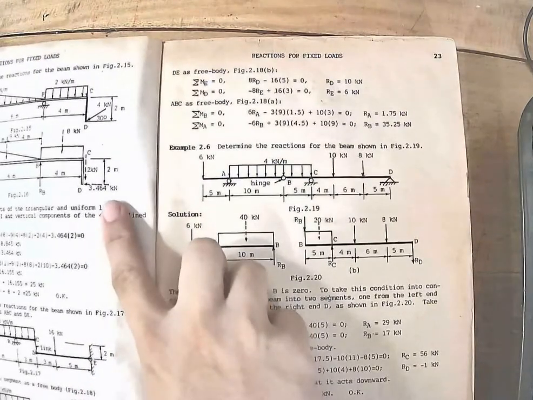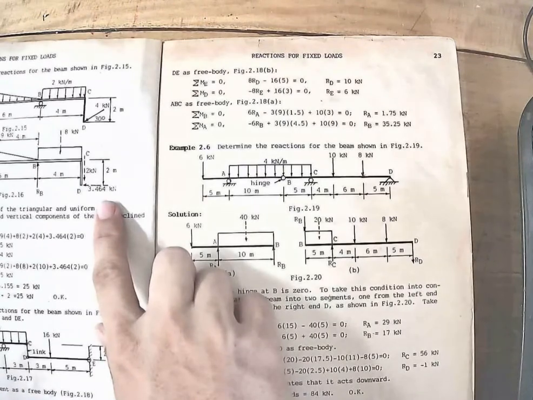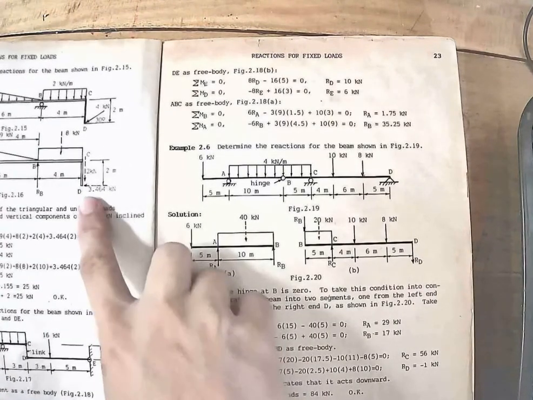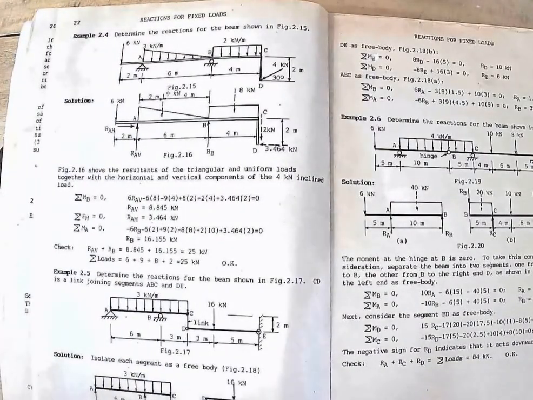So that's how your 2 kilonewton na downwards at saka 3.464 was taken. Okay, so let's continue solving this.